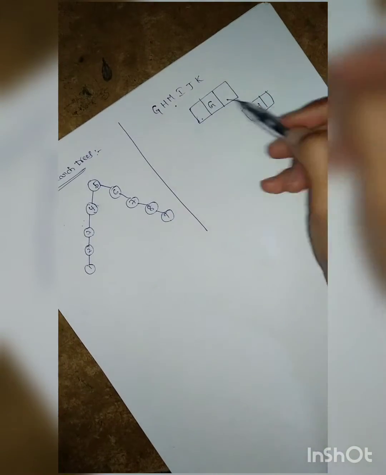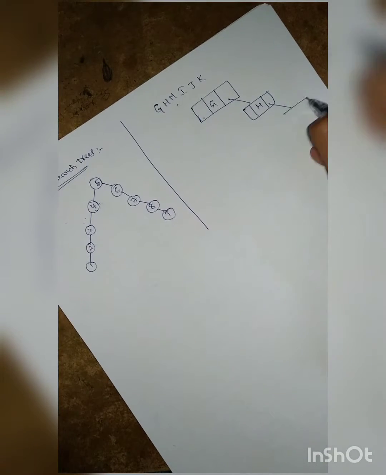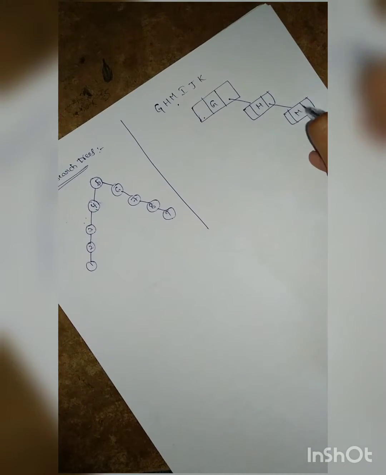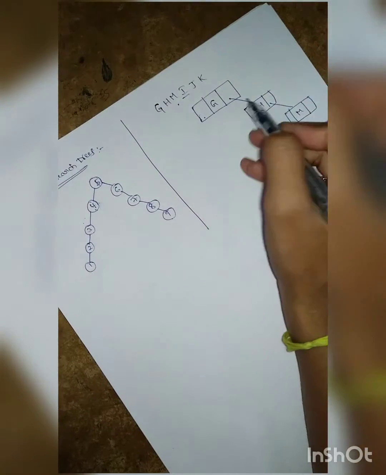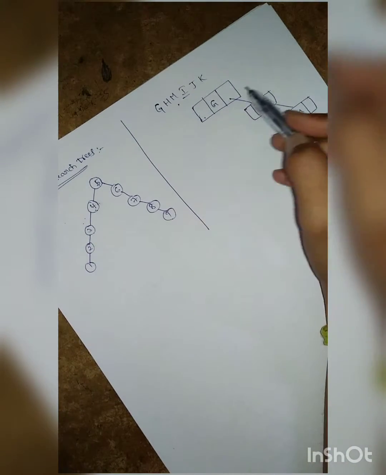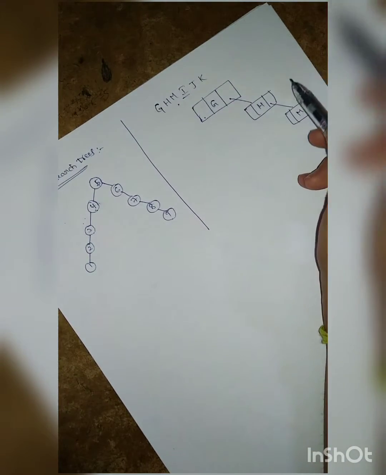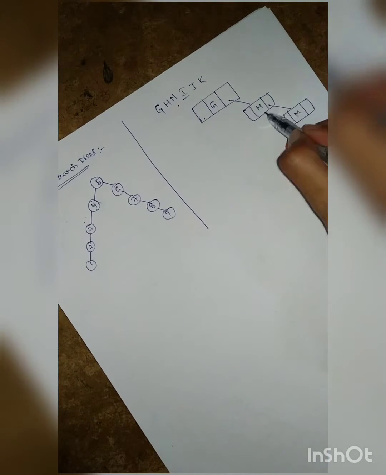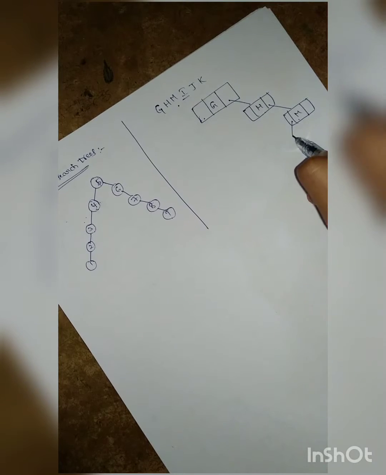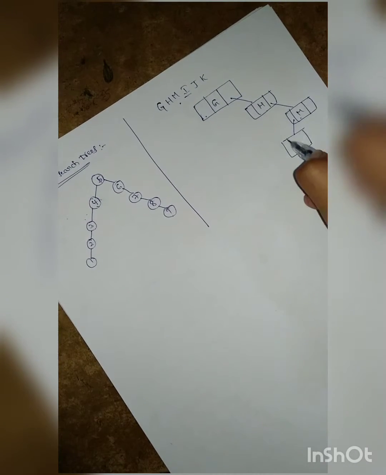Next, M. M is greater than H, so we represent M here. And next, I. I is greater than G and H, but less than M, so we represent I here.